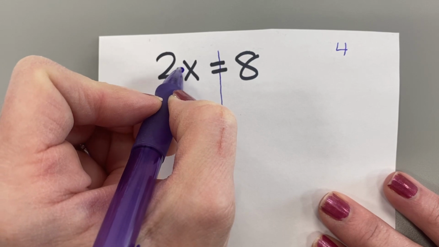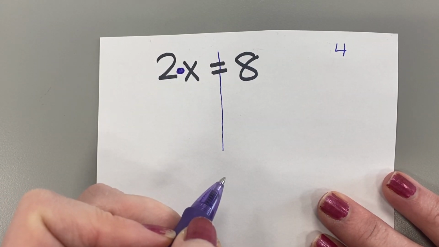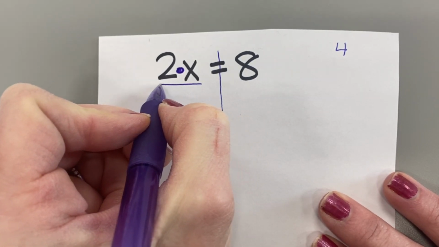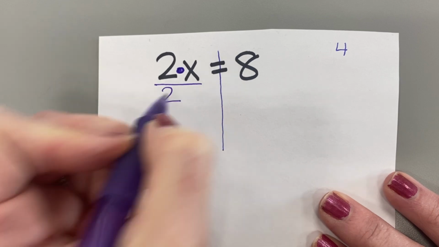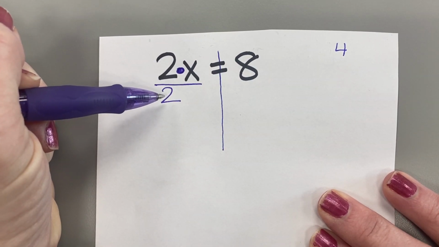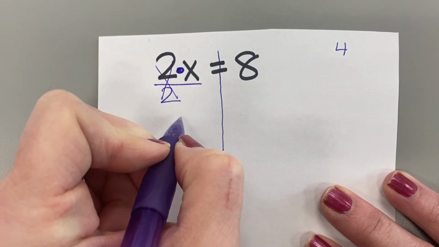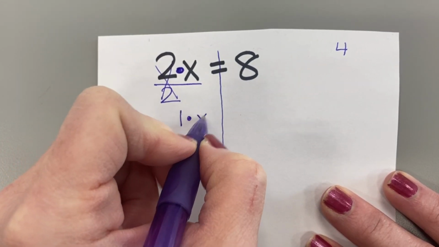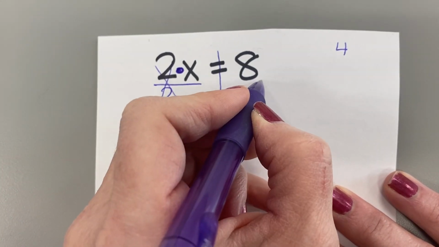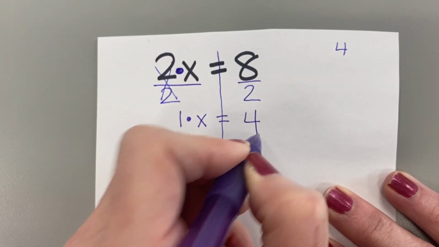Multiplication by 2. What operation undoes or is the opposite of multiplication? Division. So if you divide by 2, watch what happens. What's 2 divided by 2? 1. So this becomes 1 times x equals, and whatever you do to the left side, you must do to the right. 8 divided by 2 is 4.